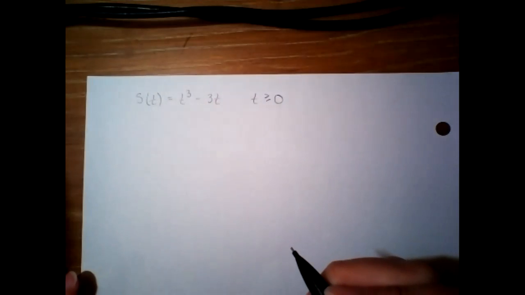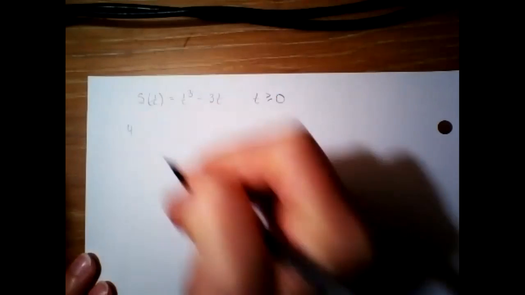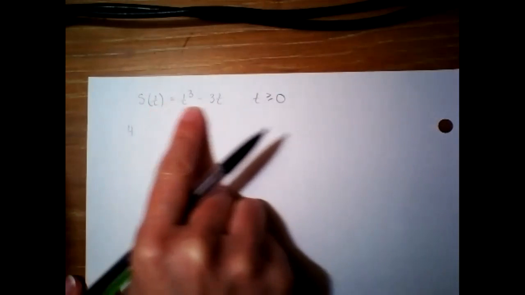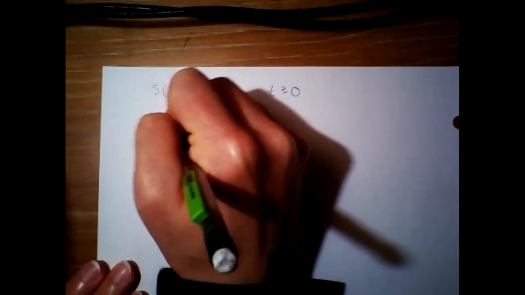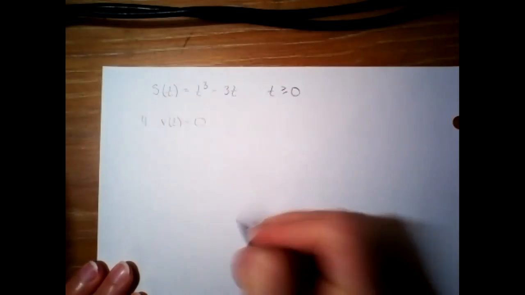I'm going to need to also do question 4 to do this, because these are all related to each other. They're all based on this same position function. So I'm going to go back and do question 4 first. 4 says, at what values of time does the particle change direction? In order to change direction, it has to stop, and so that's going to be velocity equals 0. So I have to find where the particle stopped first before I can see where it changes direction.